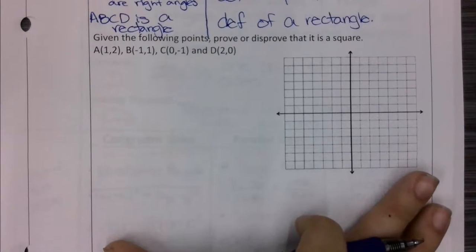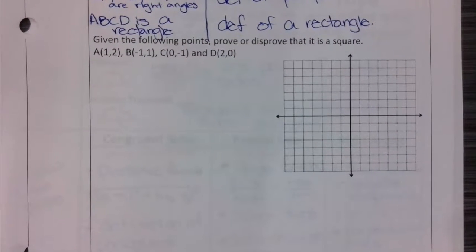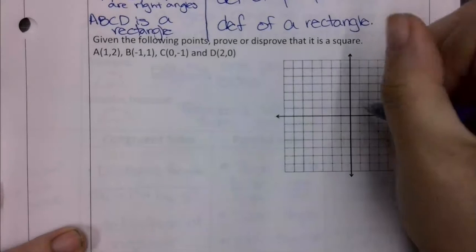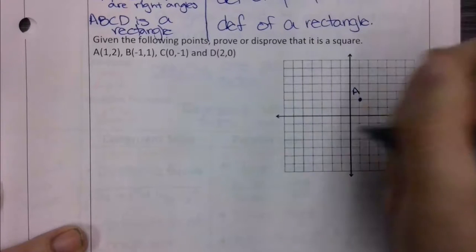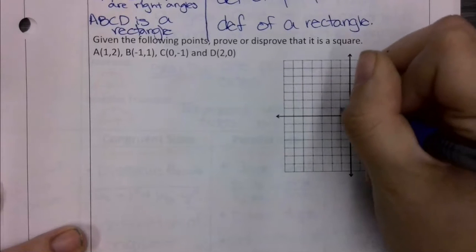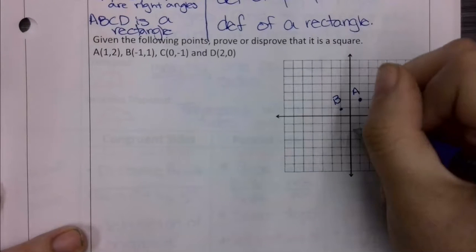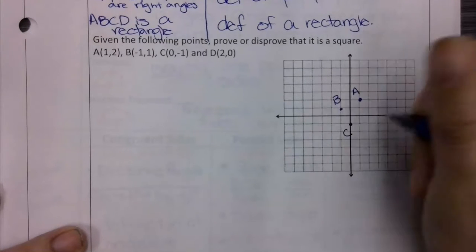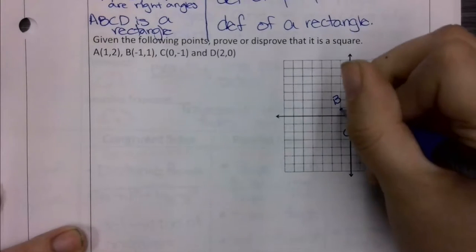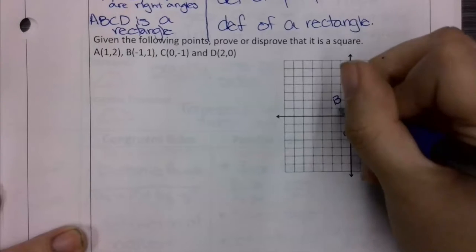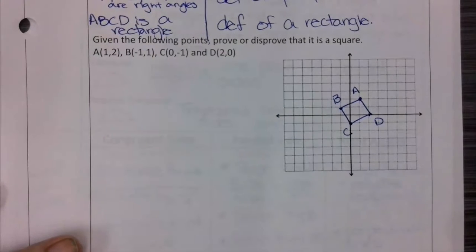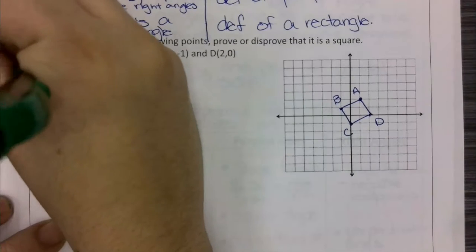Okay. This one wants me to plot my points and then prove it's a square. But we have to write our proof now. So just like before, I want to prove it's a parallelogram first.